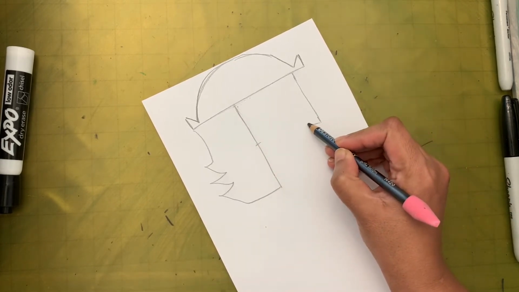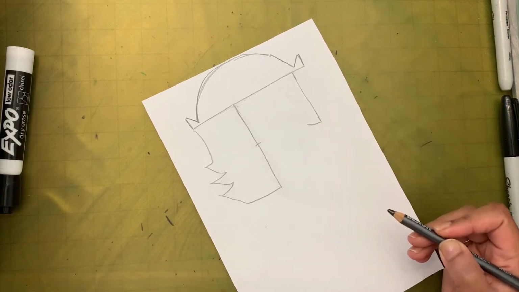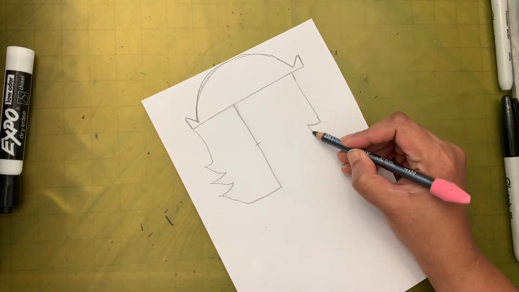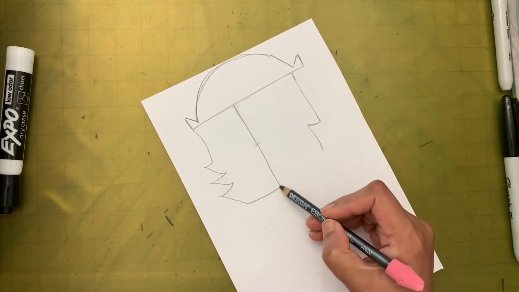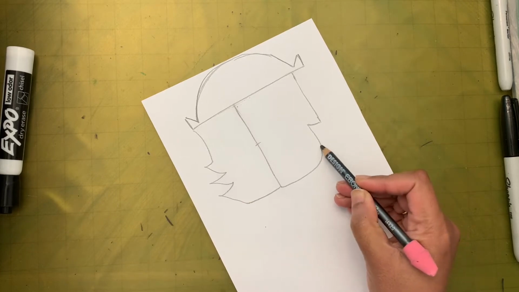I'm going to make his nose go inwards, and then draw another line coming down. I'm going to connect it with the curvy line.